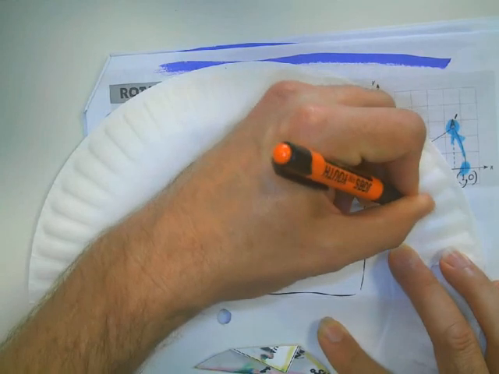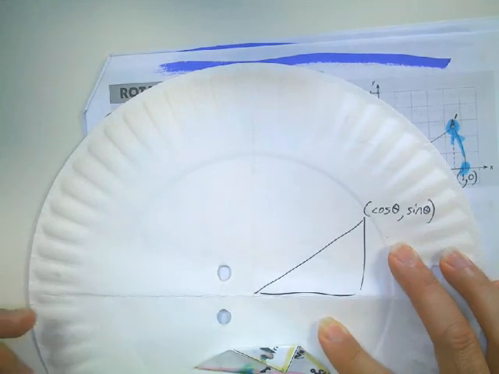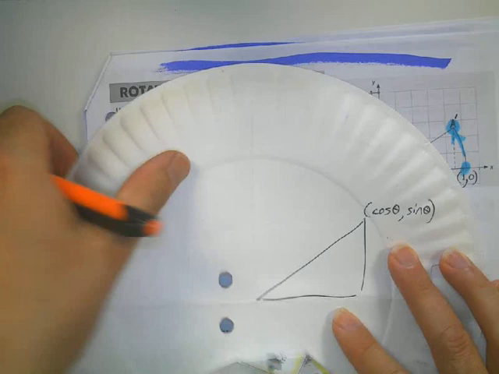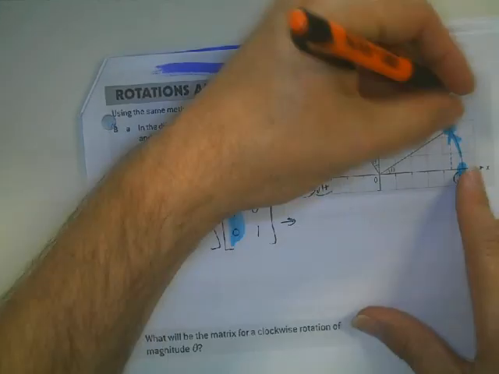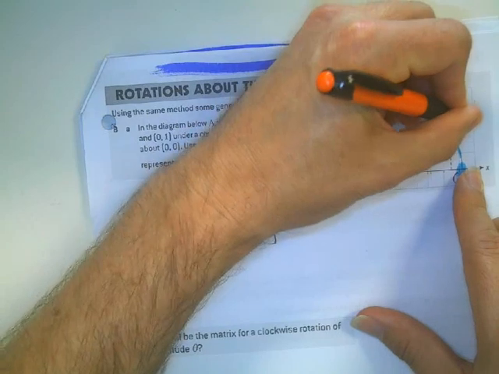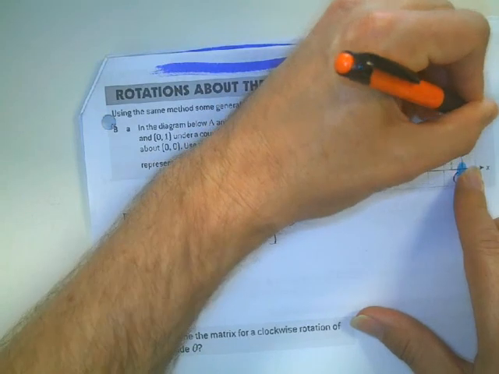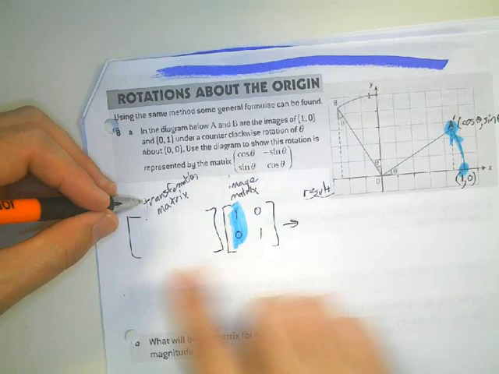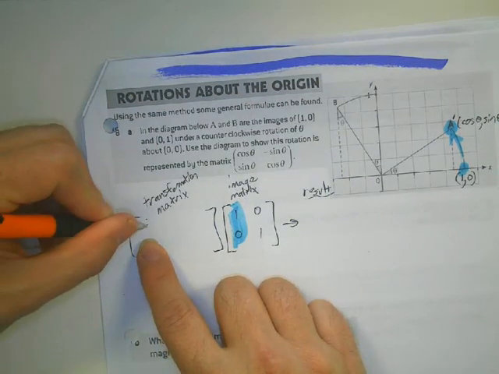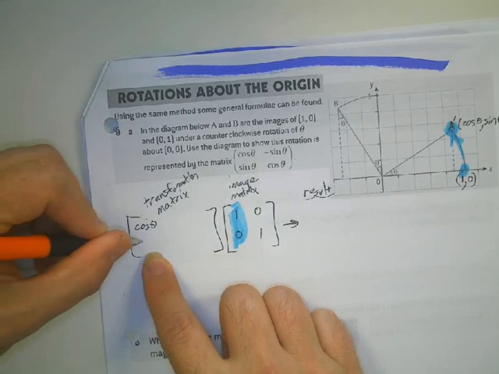We did that earlier in this course. So this new point is cosine theta, comma sine theta.